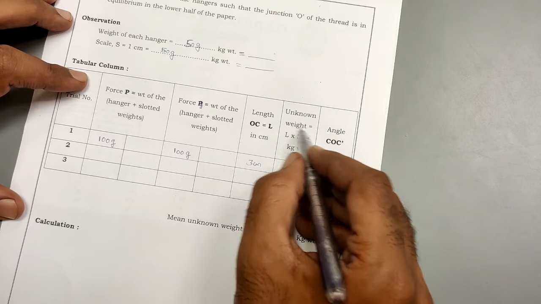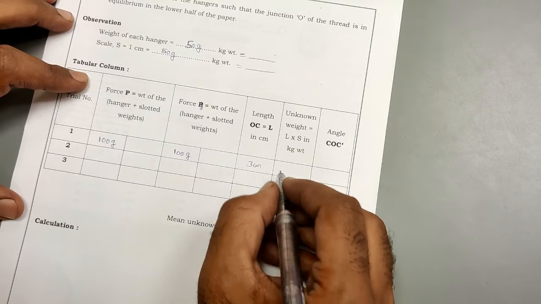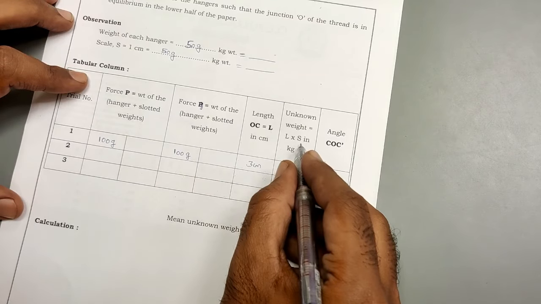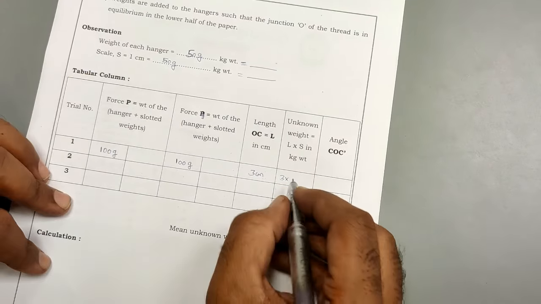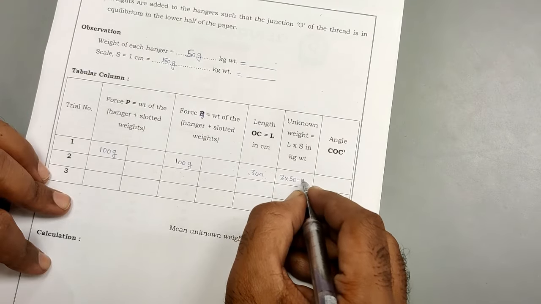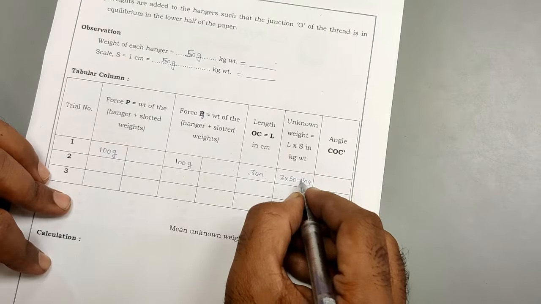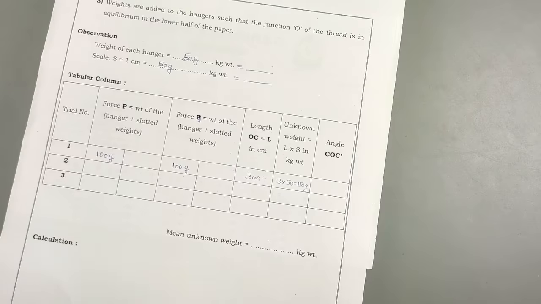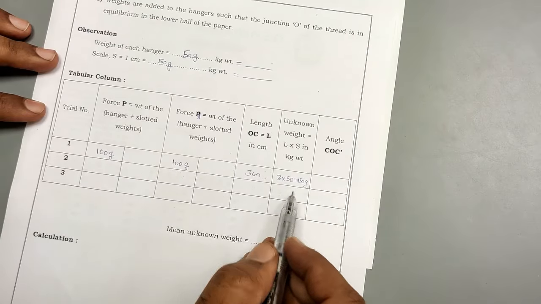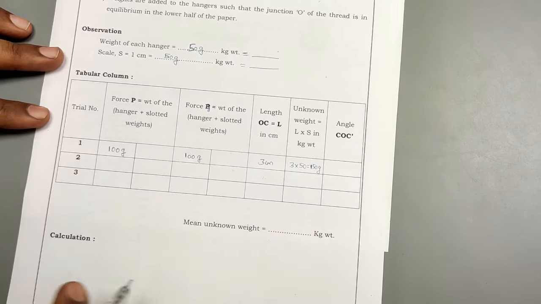So after that, unknown weight L into S. L is 3 centimeter. S is the scale. Scale is 50 grams. So into 50, this will give you 150 grams, right? Angle COC dash is not required. So we have got 150 grams as the unknown weight. Right? So this is for the first trial.